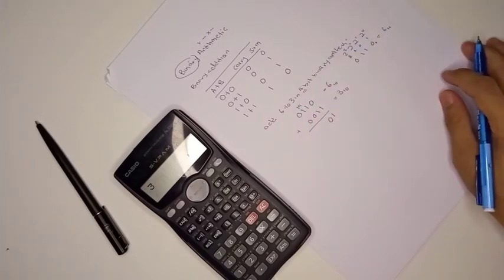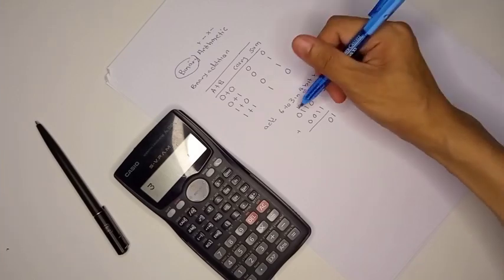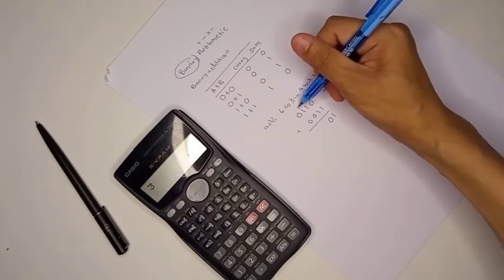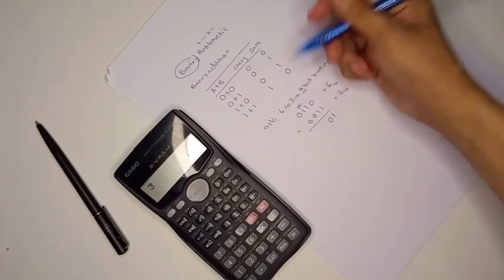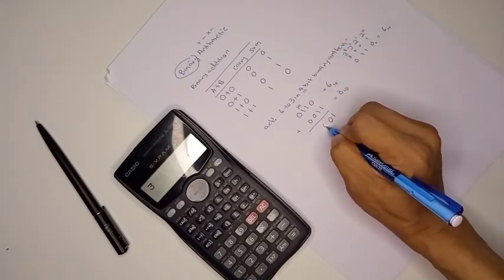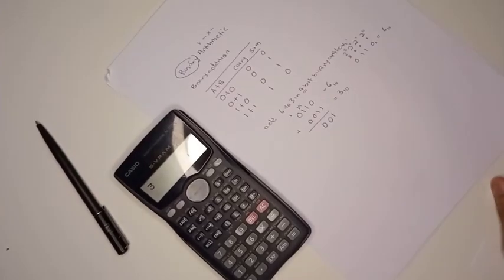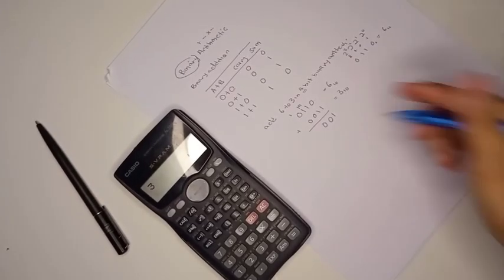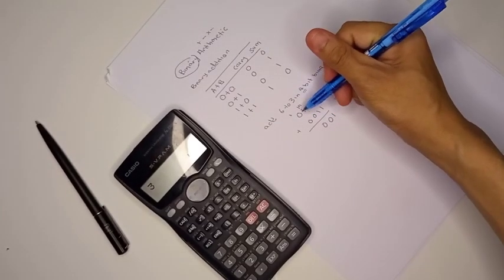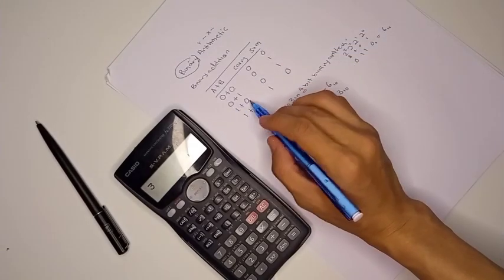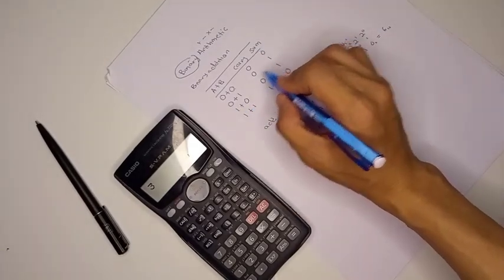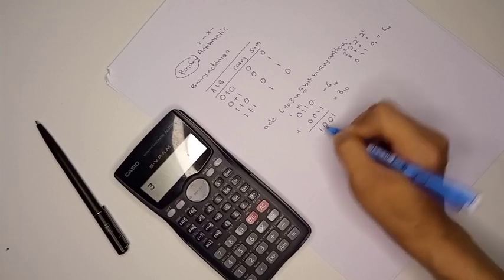Then you have 1 plus 1, which gives 0, and you carry another 1 to here. Then obviously here is 1 plus 0. You get a sum of 1, carry of 0, so you have this.